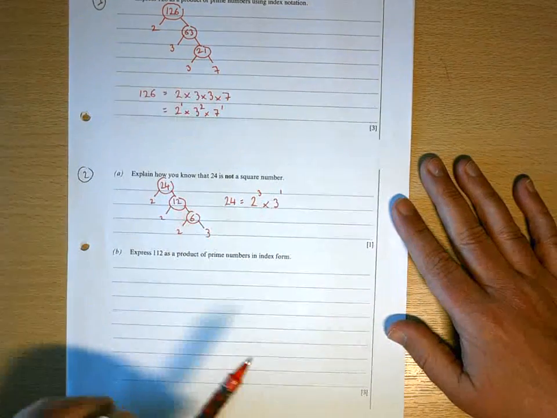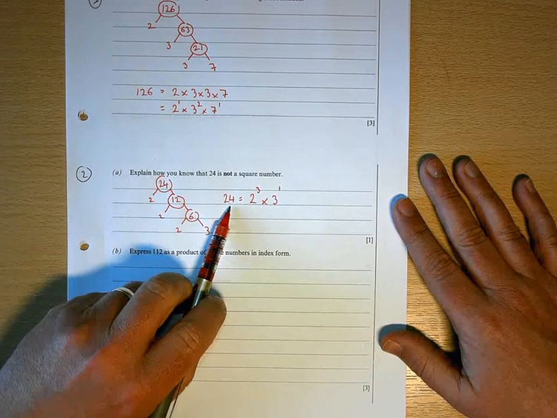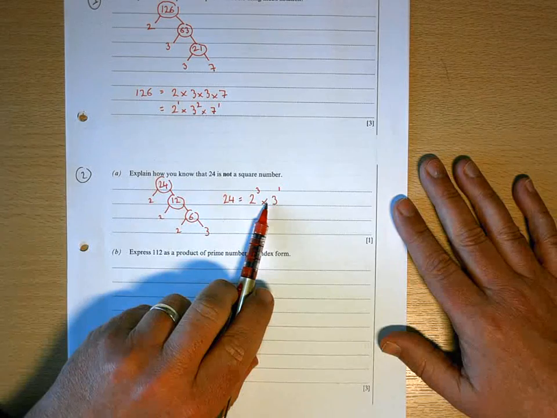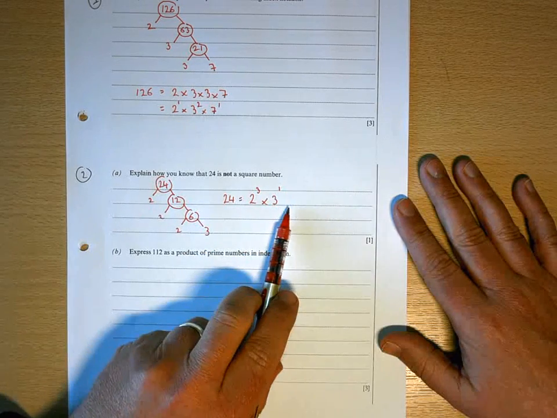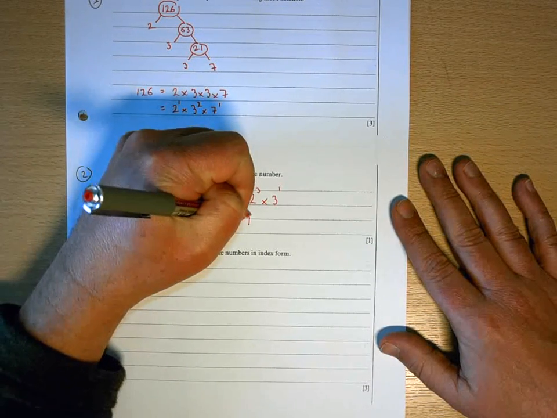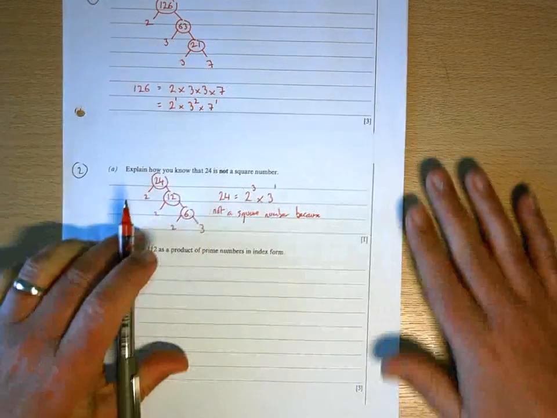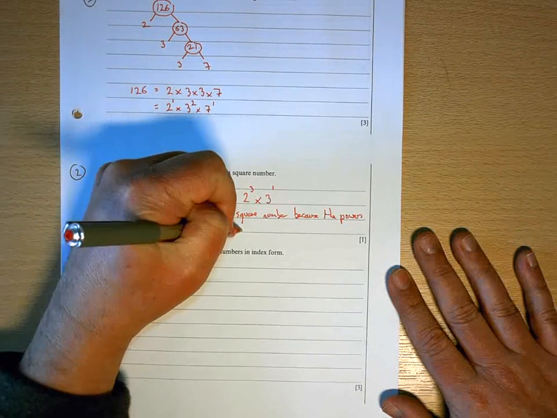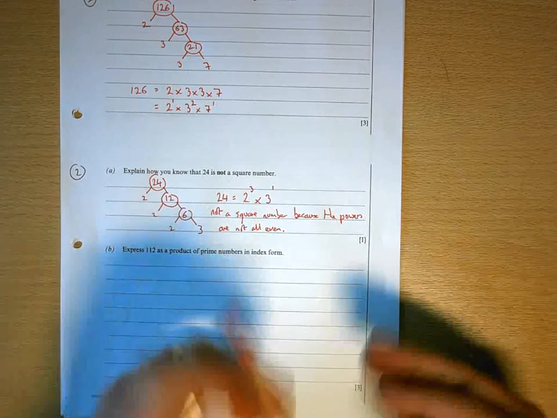Now, the fact that you need to learn to do with products of primes and square numbers is that if this was a square number, then all the powers that we have when we write it as a product of primes would be even. So that number there would be a 2, a 4, a 6. That number there would be a 2, or 4, or 6. In which case, that would be a square number. Okay, so it's not a square number because the powers are not all even. And that's the fact that you need to know.